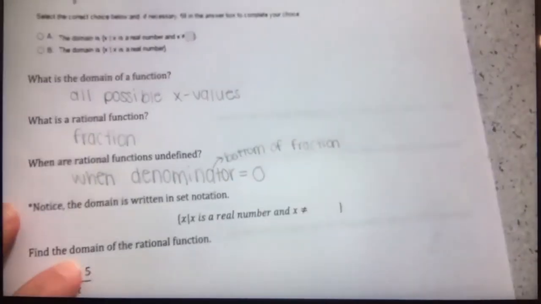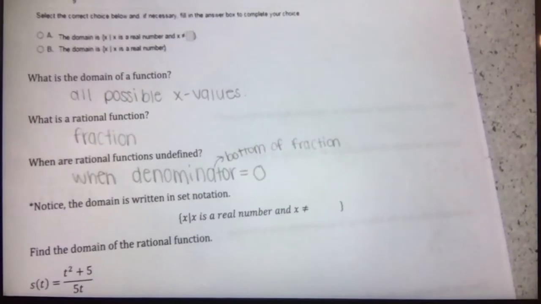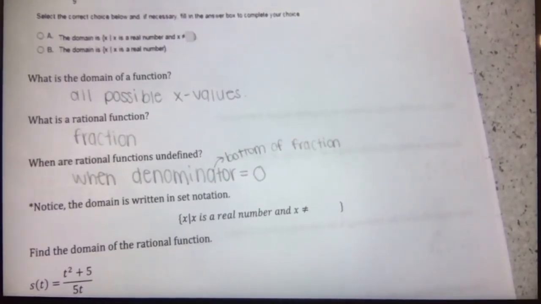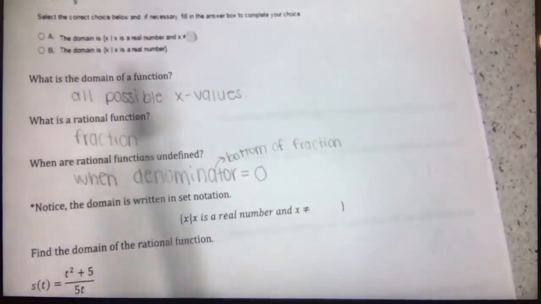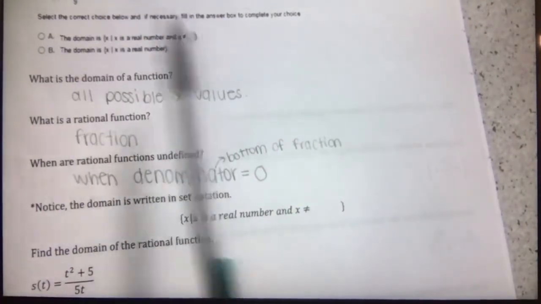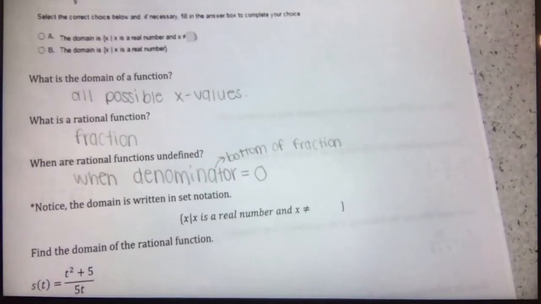So notice, again, going back to test 1, we're going to write the domain in set notation. Remember, set notation is our curly brackets: the set of x such that x is a real number and x cannot equal whatever. So let's go back to our original problem. It says find the domain. Notice, this is straight from my math lab. I copy and pasted it, so this is what the answer choices will look like.